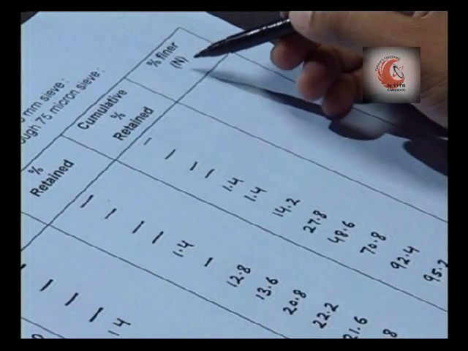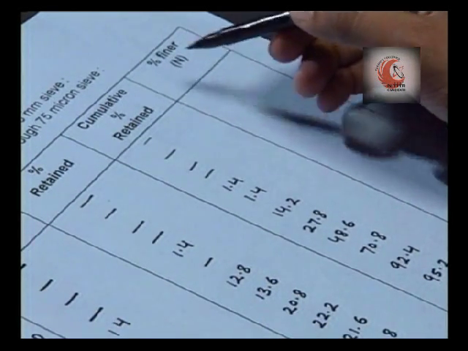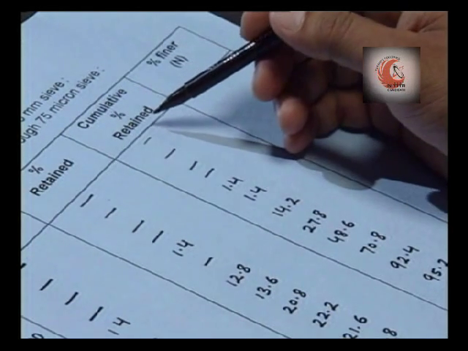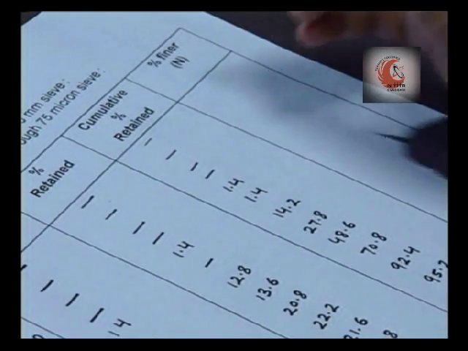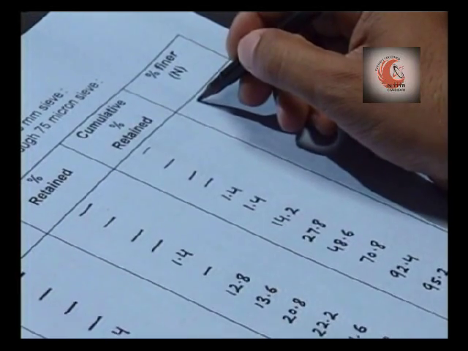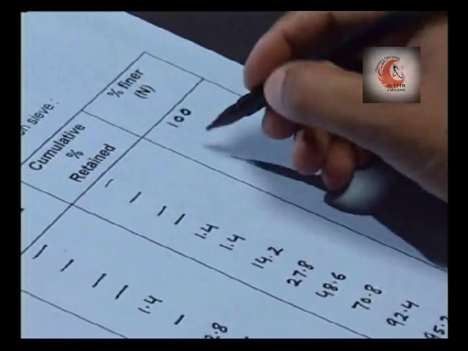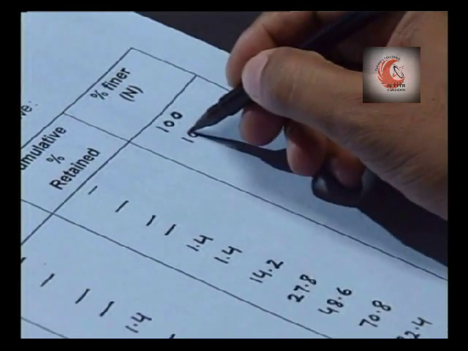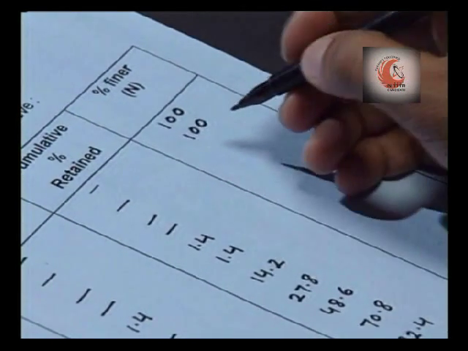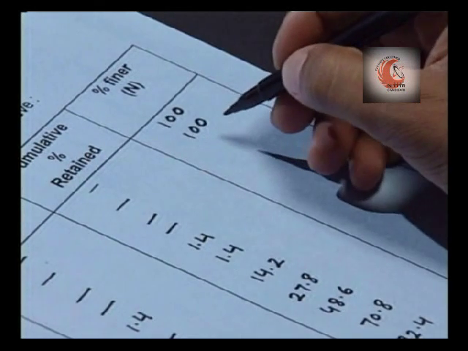Now we shall calculate the percentage finer. Percentage finer is the difference of 100 minus cumulative percentage retained on different sieves. In case of 100 mm it is 100, 63 again 100. Similarly for different sieves we will record the values.